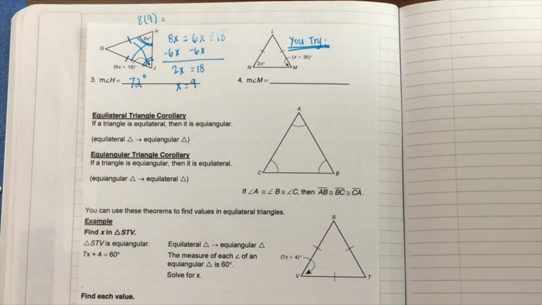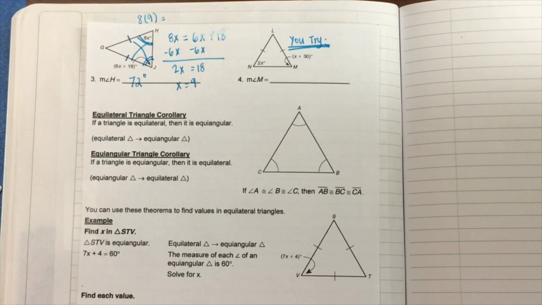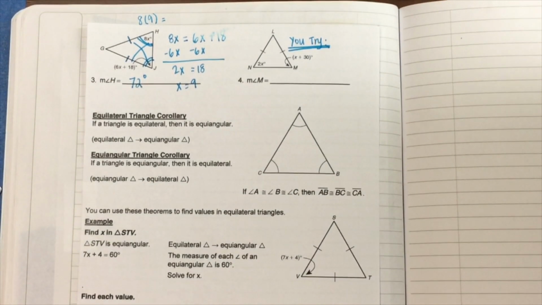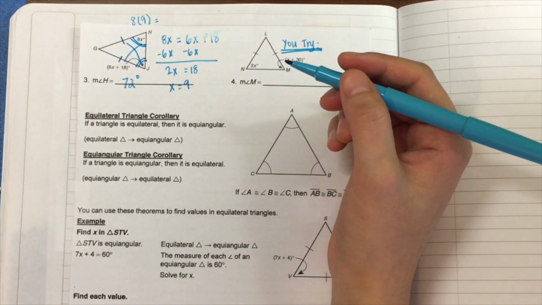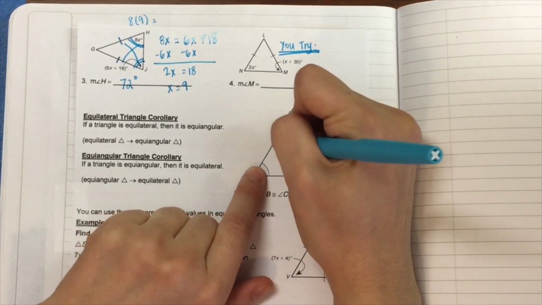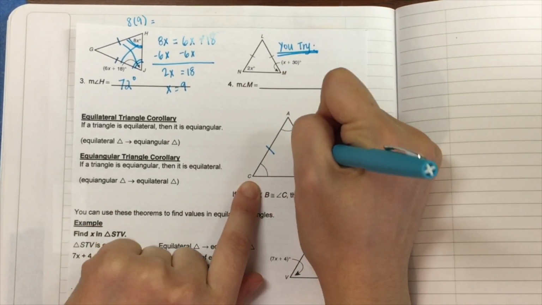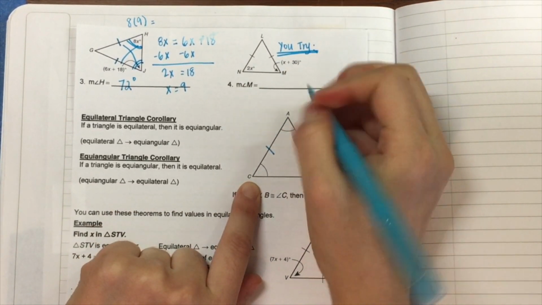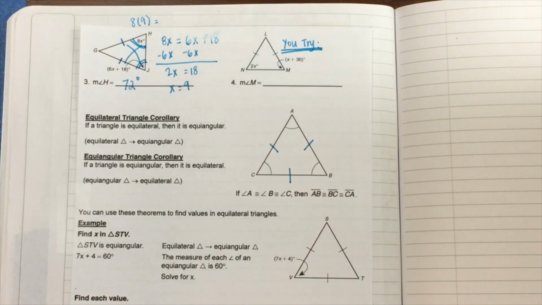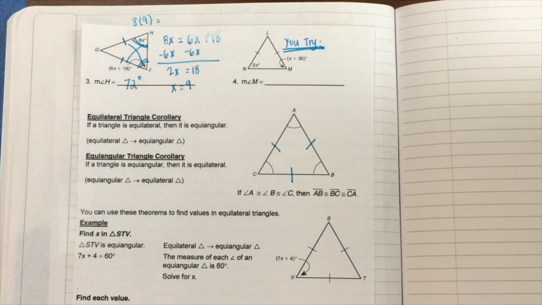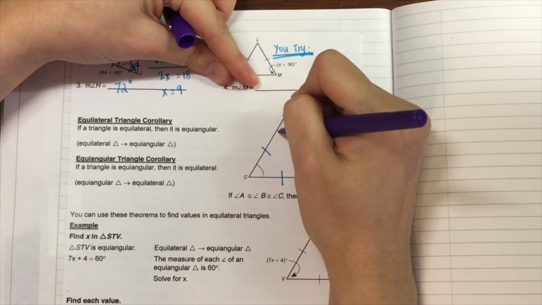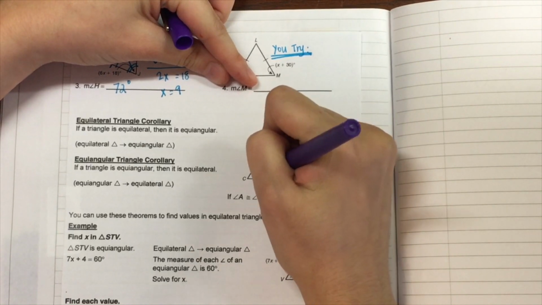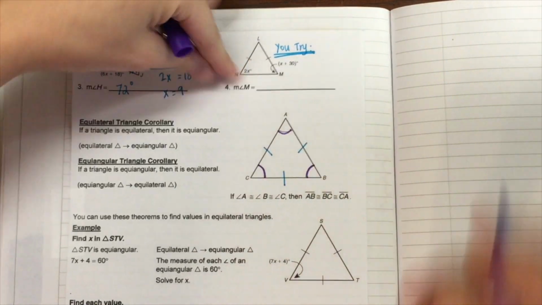Okay, we're going to go on to our last corollary for today, which is really quite simple. All it says is if a triangle is equilateral, so if I know that this side is the same measurement as that side, and the third side, all 3 sides of a triangle are the same, then it's naturally also going to be equiangular, meaning this angle will have to be the same as this angle, which will be the same as that angle.